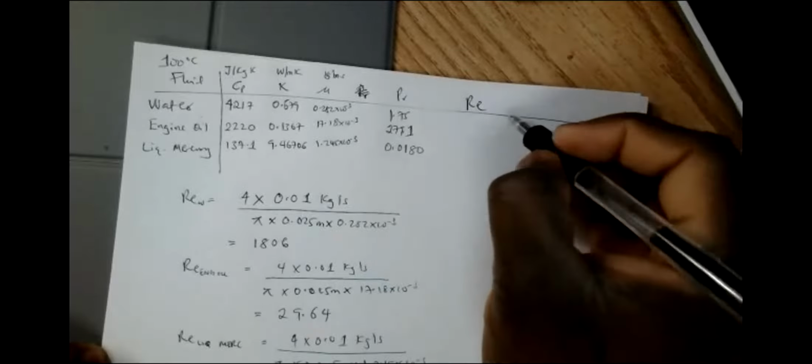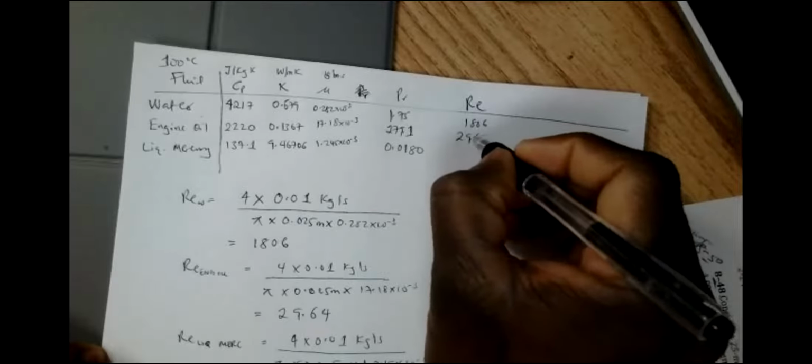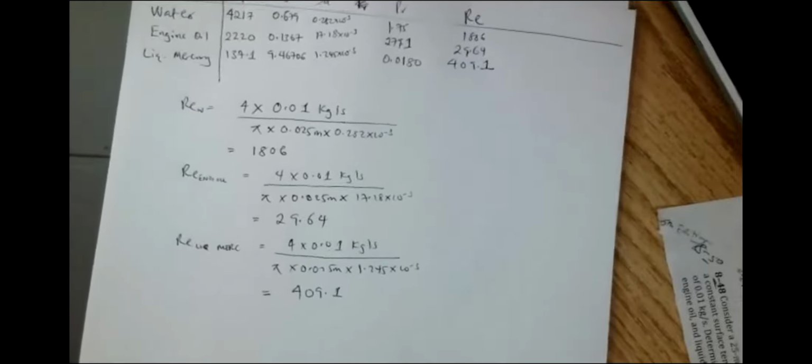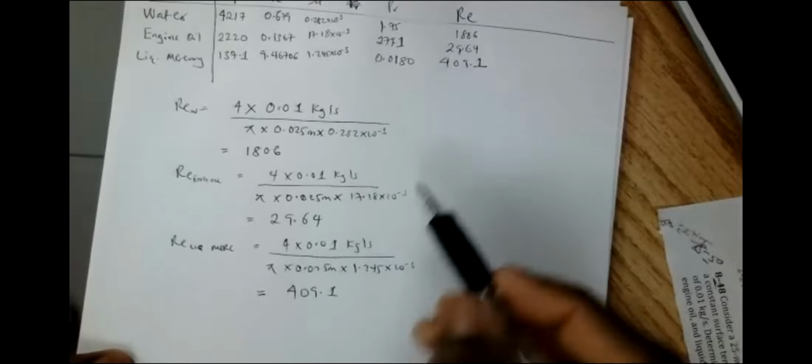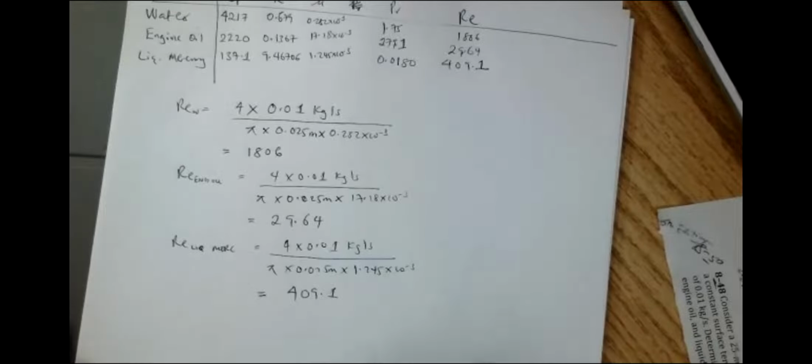Okay, so I'm just going to go ahead and impute these values also. So the Reynolds number for these three: 1806, 29.64, and 409.1. Vincent, do you want to scroll down so we can see the whole form? I'm sorry. You see that. Okay. So we have the Reynolds numbers for the three fluids.